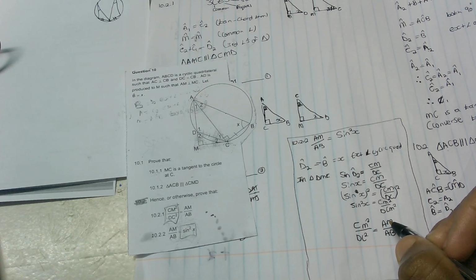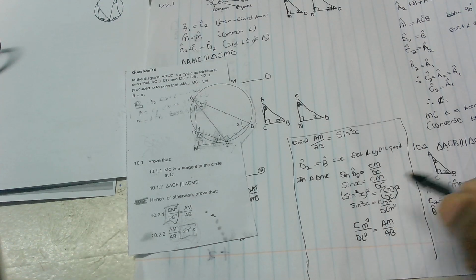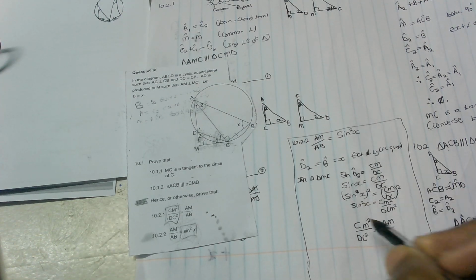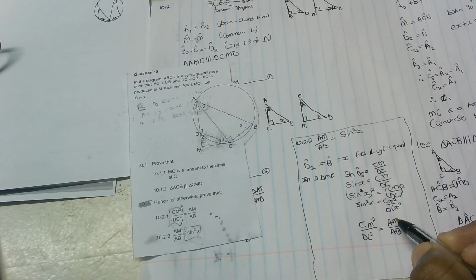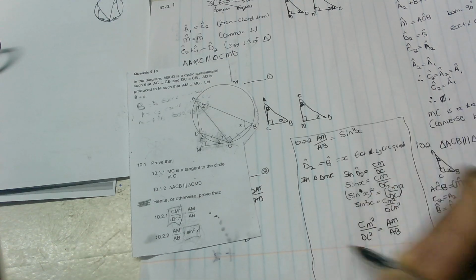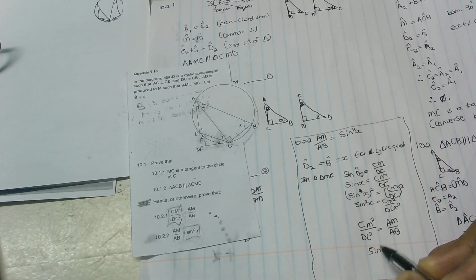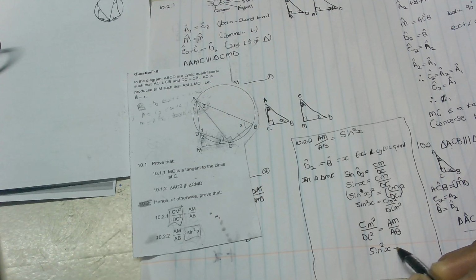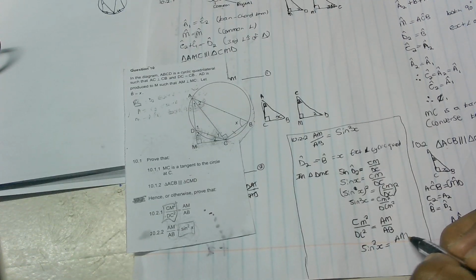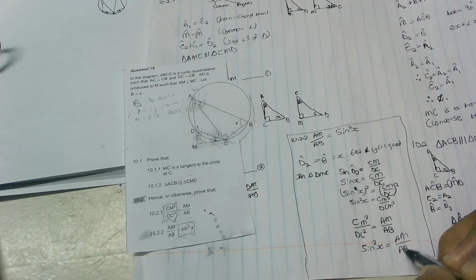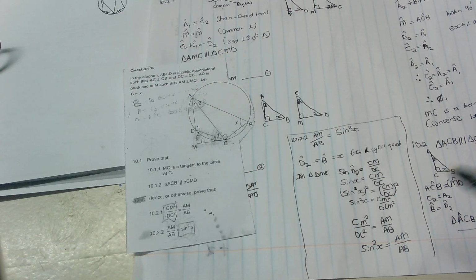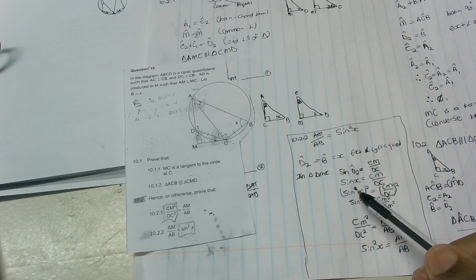So what is the way forward from here? We know that it is equal to this one. So obviously if this one is equal to this one, and this one is equal to this one, both of these mean they are equal. So you can say this one is equal to what? AM over AB. Reason being what? Because we proved that this one is equal to this one, and this one is equal to this one. Therefore, this one is equal to this one.